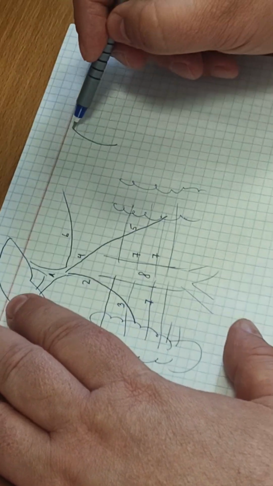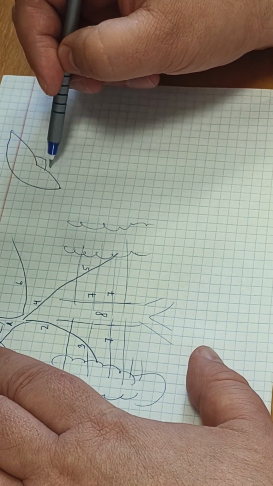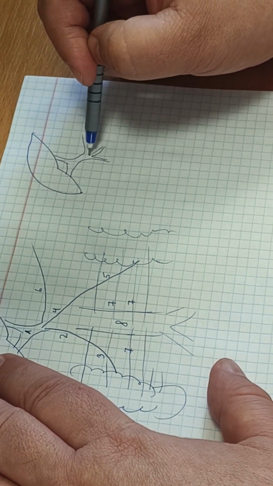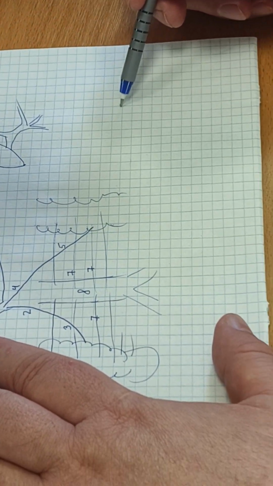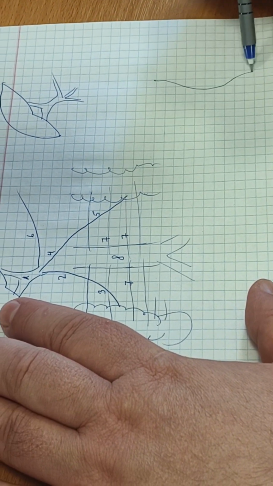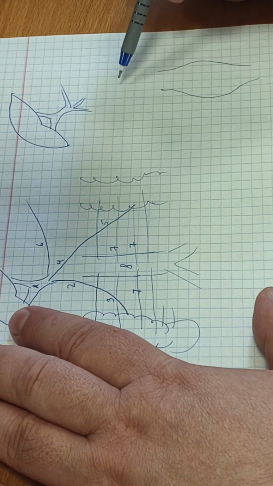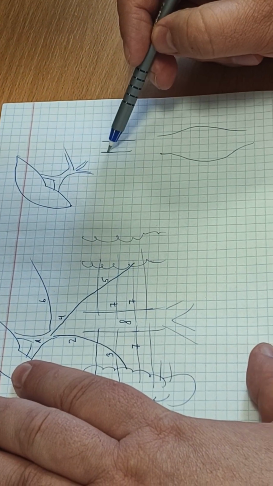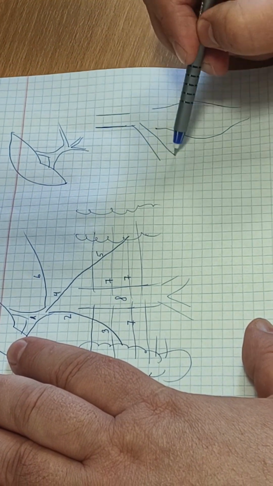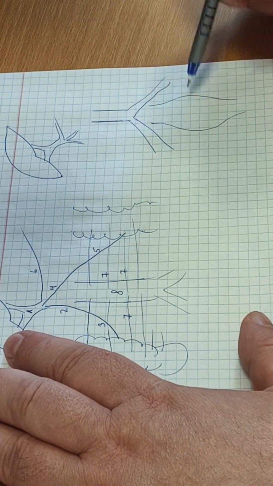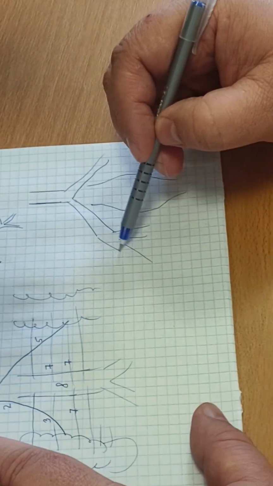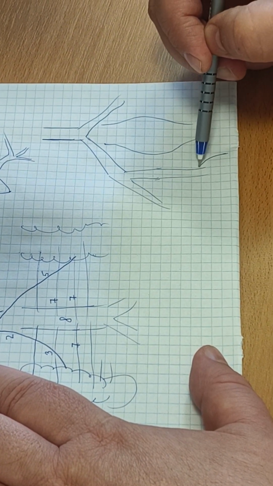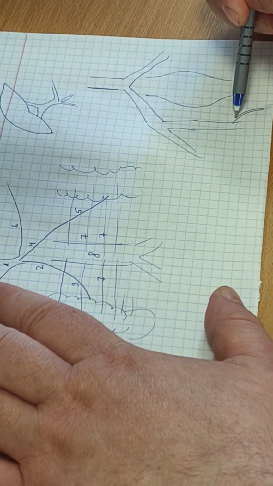Now, liver, portal vein, superior mesenteric, inferior mesenteric, and splenic. Here it is rectum. And this is inferior vena cava, common iliac veins, internal iliac, external iliac, and internal iliac receives the internal pudendal vein.